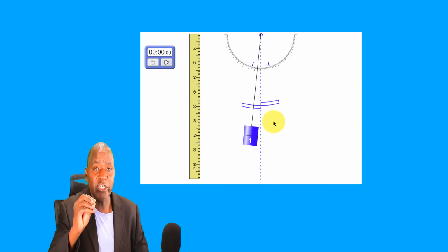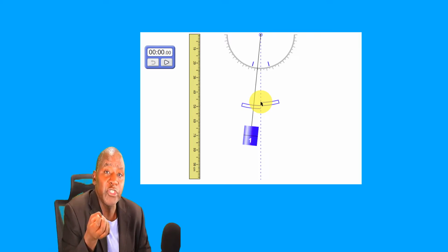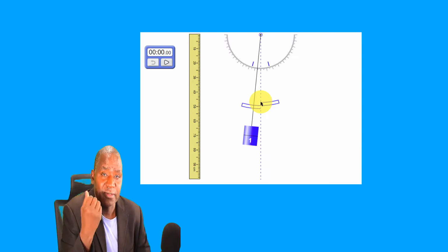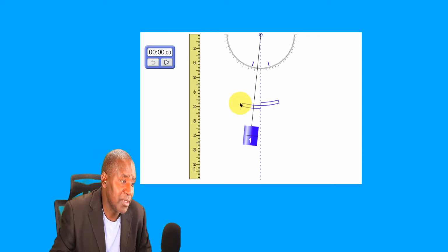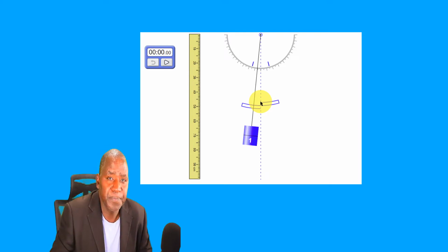So a complete oscillation consists of movement from equilibrium position in one direction back to equilibrium position. The object bypasses the equilibrium position, moves in the opposite direction, and then finally comes to where it started from. That is a complete oscillation. A complete oscillation has 4 quarters. The first quarter is this one, second one is this one, third one is this one, fourth quarter, making a complete oscillation. Now, why do we need to study a complete oscillation?